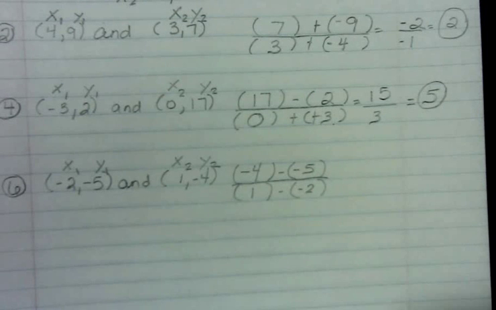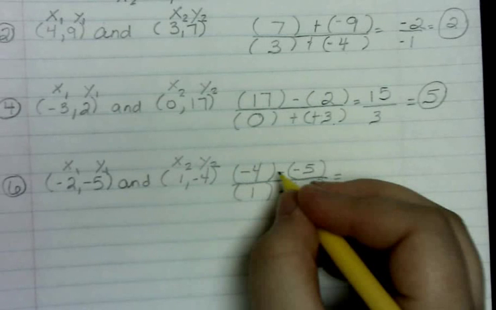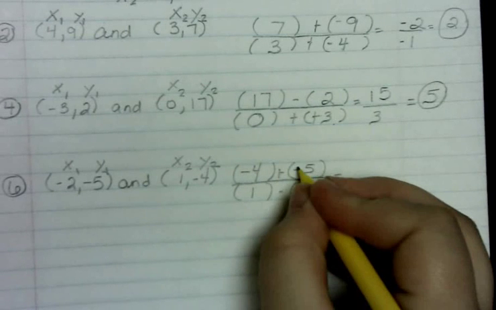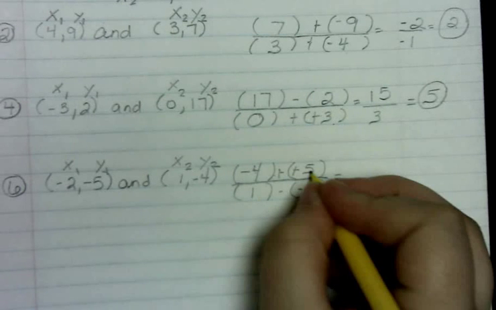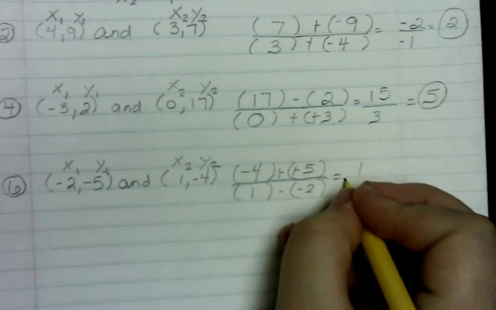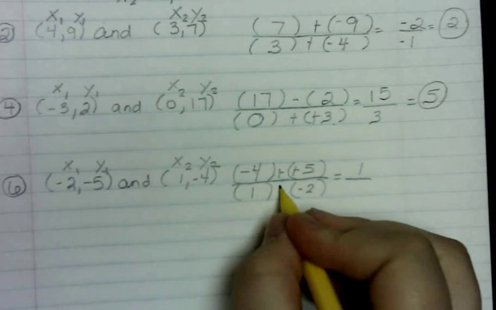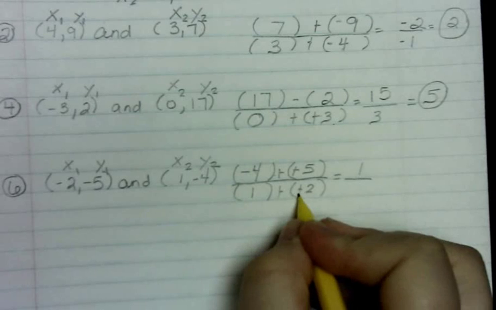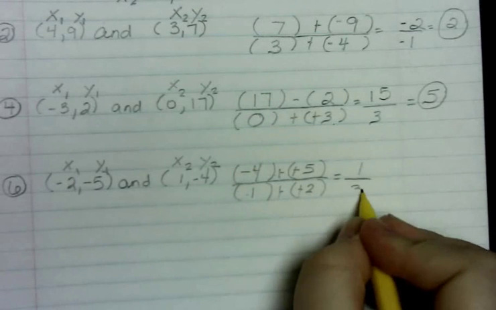So we're subtracting, so we're going to keep, change, opposite. So -4 plus 5 is 1. And then down here I'm going to keep, change, opposite. 1 plus 2 is 3.